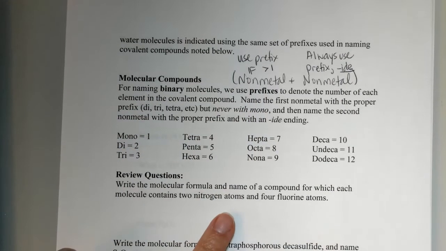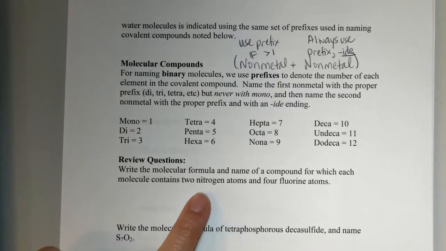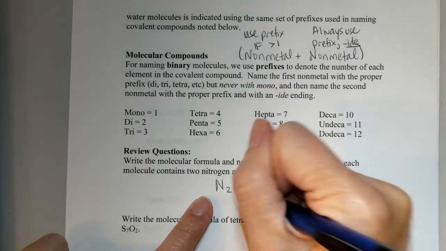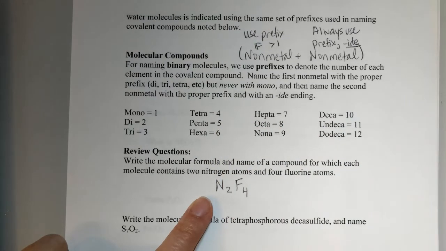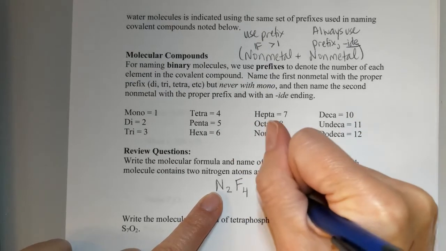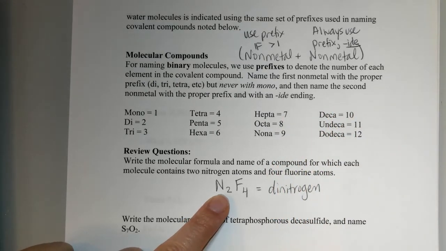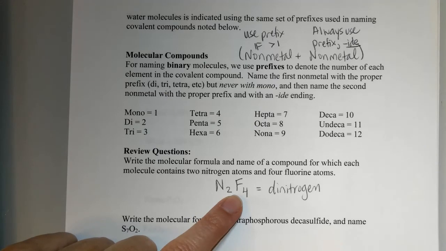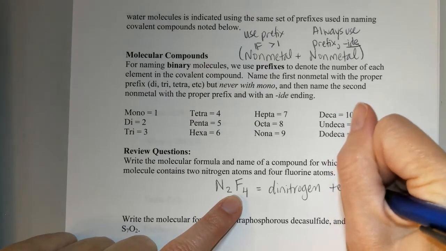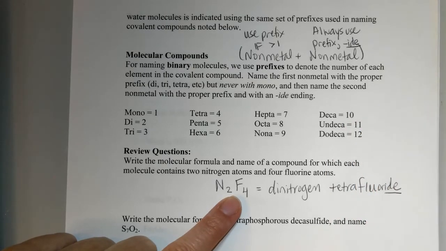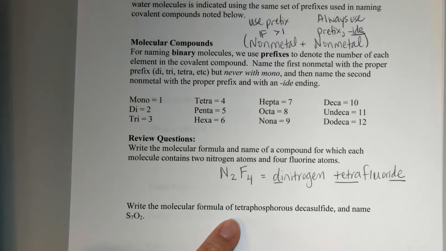An example here says, write the formula for a compound that contains 2 nitrogen atoms, so N with a subscript of 2, and 4 fluorine atoms, F4. Now if we were going to name that, the first nonmetal we name as is, using a prefix if there's more than one. There are 2 nitrogens here, so dinitrogen. For the second nonmetal, always use a prefix, so 4 means tetra, and then we push the ide ending, so fluorine becomes fluoride. So N2F4 is dinitrogen tetrafluoride.